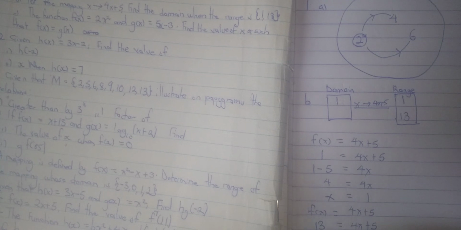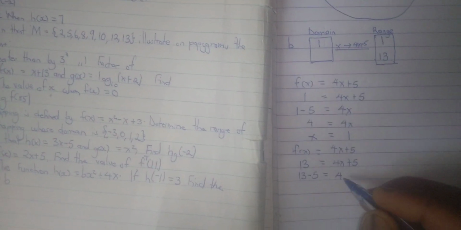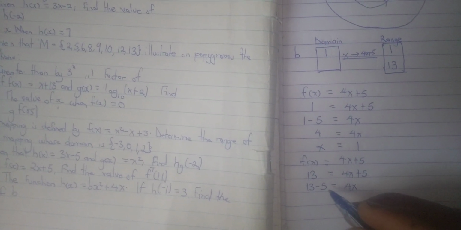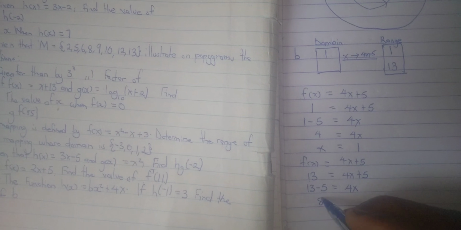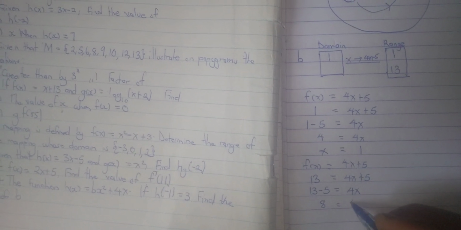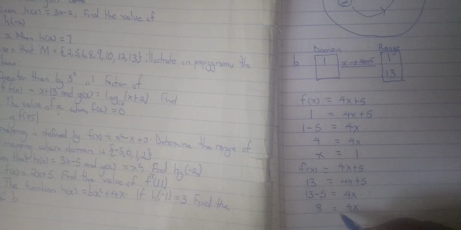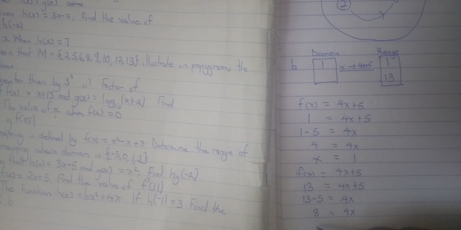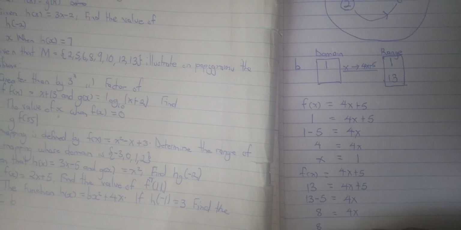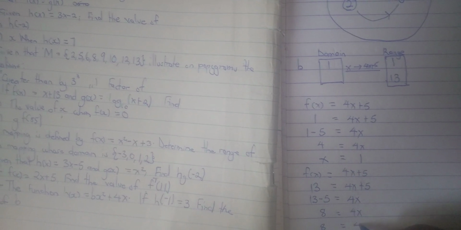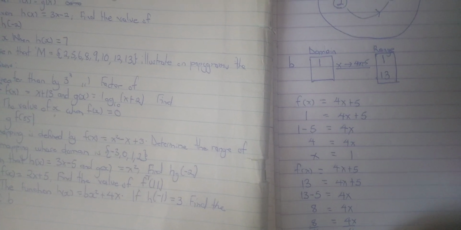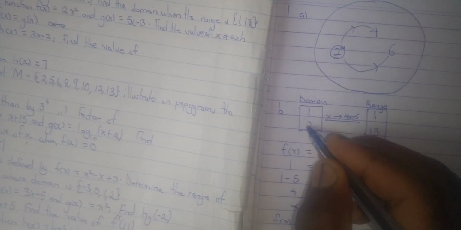So 13 minus 5 equals 4x. 13 minus 5 is 8, which gives us 8 equals 4x. Dividing both sides by 4, we end up with 8 over 4 equals 4x over 4. So our x will give us a 2. So we have here a 2.